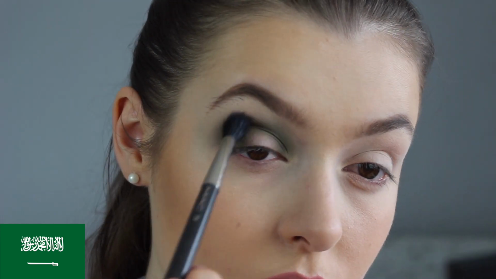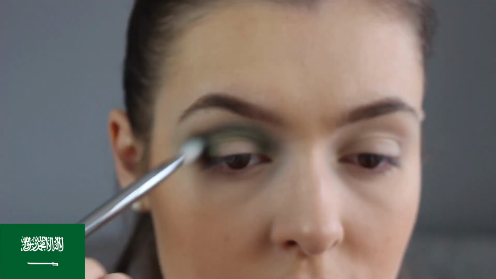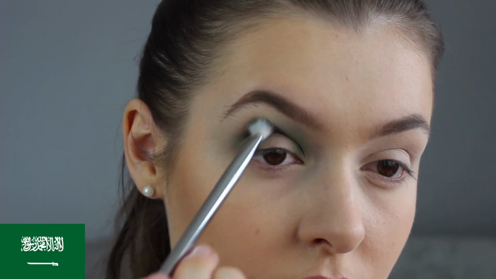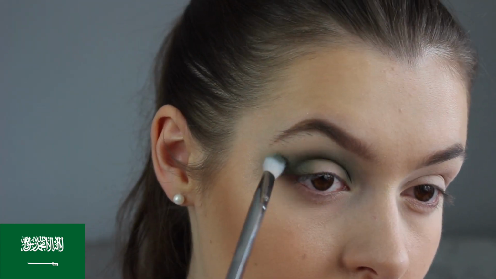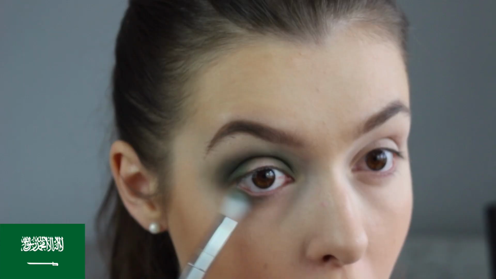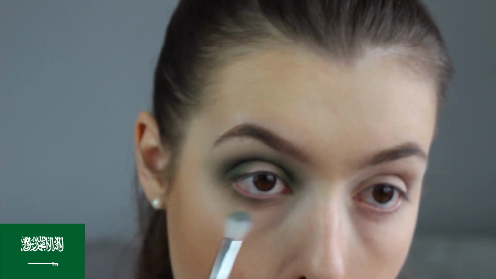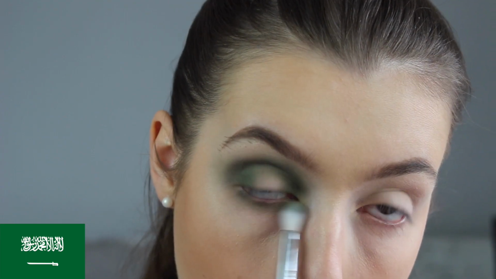I want to leave some of the lid space quite blank because I want to do something with that later. So yeah, I'm just building it to the opacity that I want to build it to. And then I'm just going to put some on my lower lash line as well. Again, not too much, trying to keep quite tight to the lower lash line, and then just blending it down a little bit just to not leave it too naked.